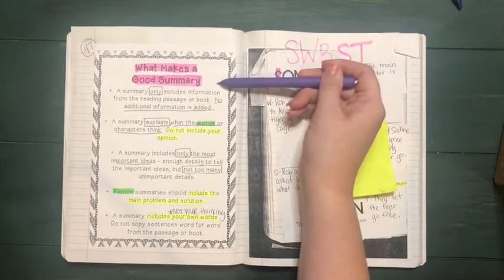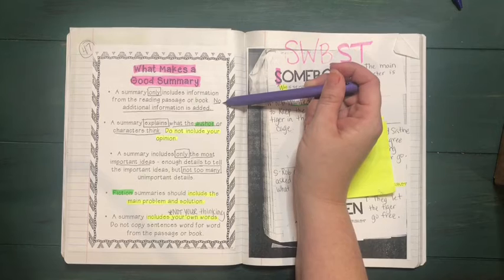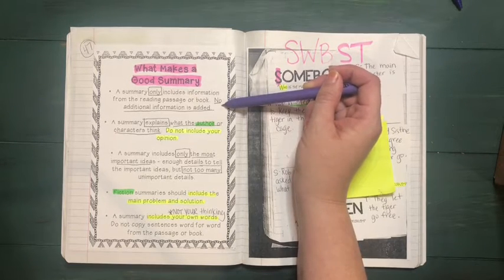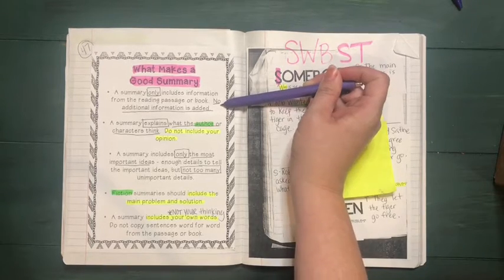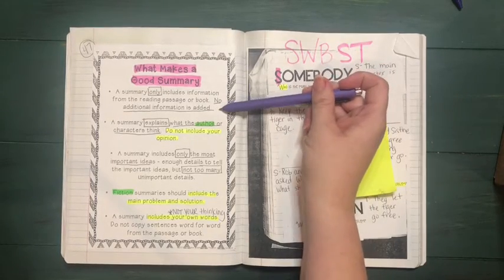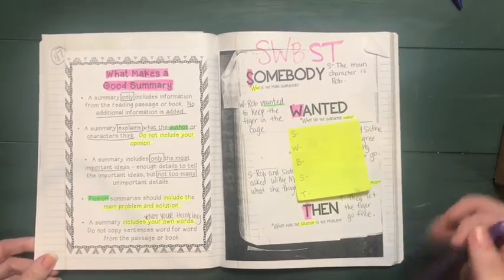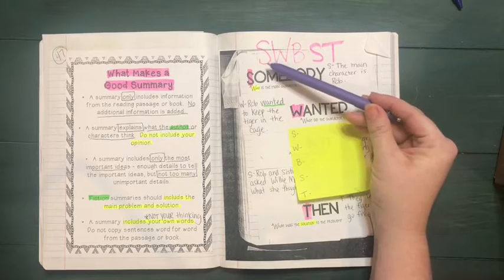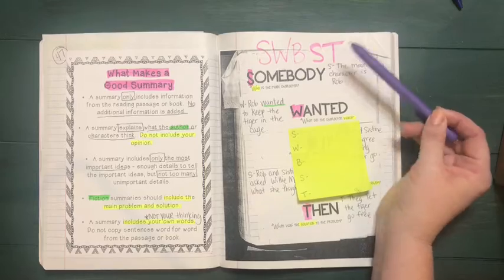So yesterday we talked about what makes a good summary, and a summary is only going to include information from the book. So within a summary, we do not add our own opinion or our own thinking or explanation of why we think the author provided certain details about characters or any problem and solution that is being discussed. This is strictly what is already in the story. When we tell a good summary, we use the acronym letters for somebody, wanted, but, so, then.